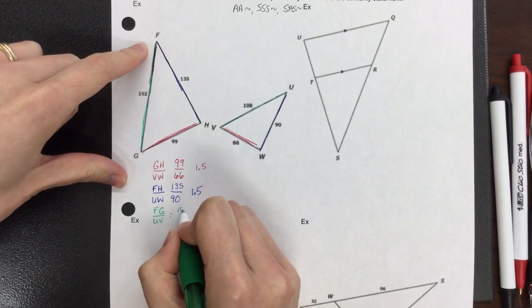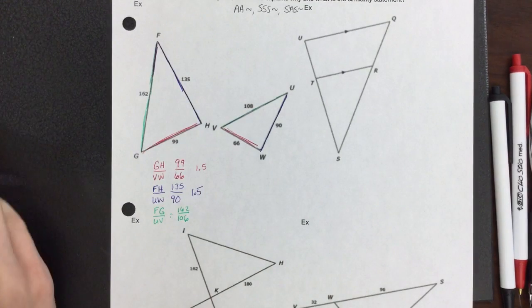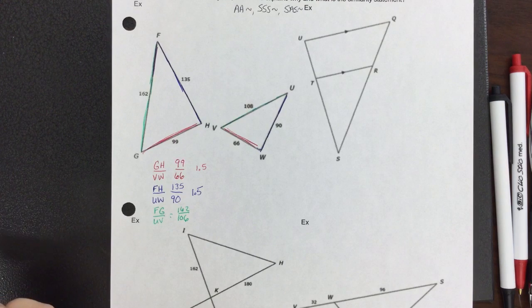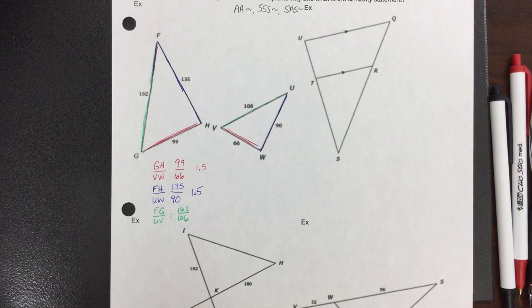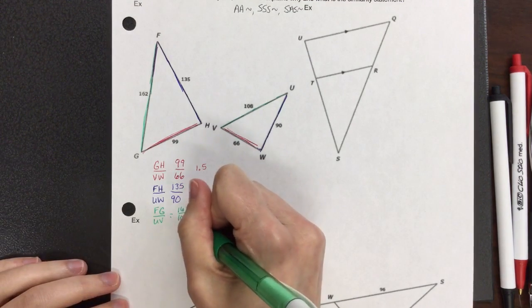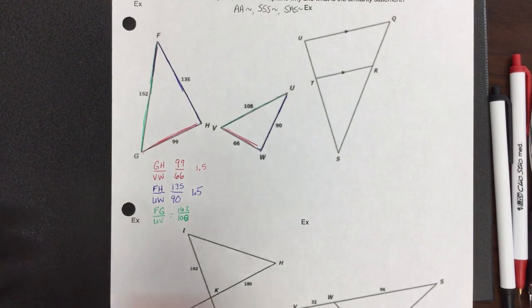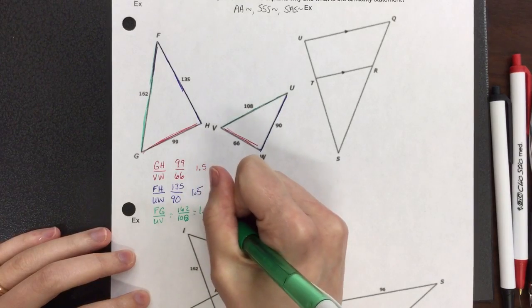FG has a value of 162 over 108. 162 divided by 108, and that's going to give us 1.5.